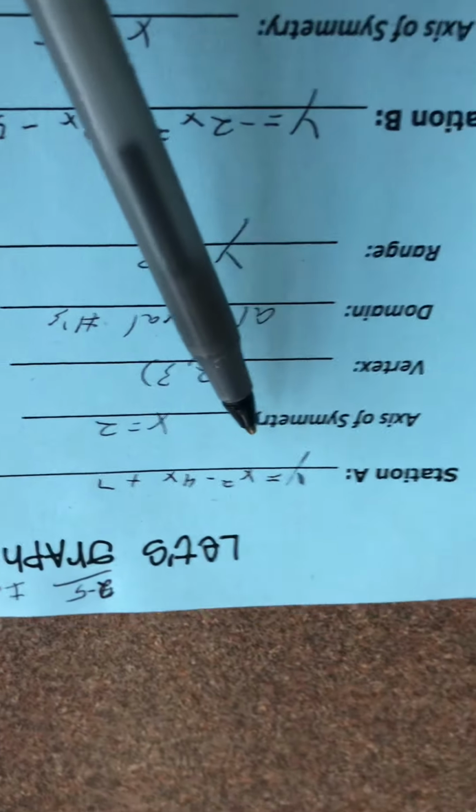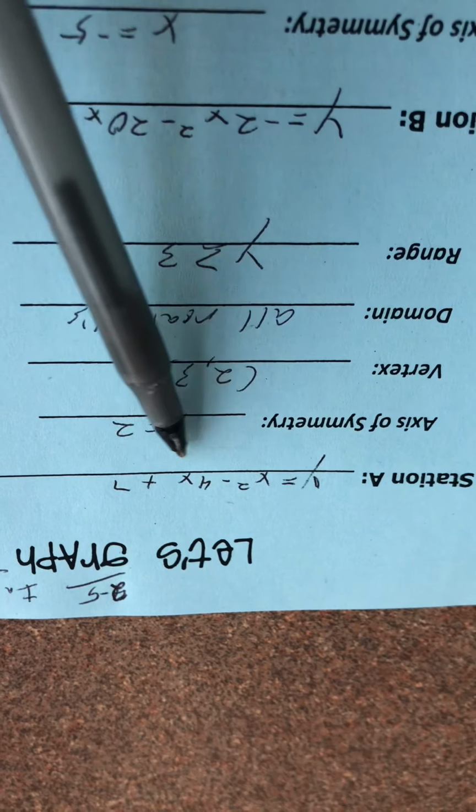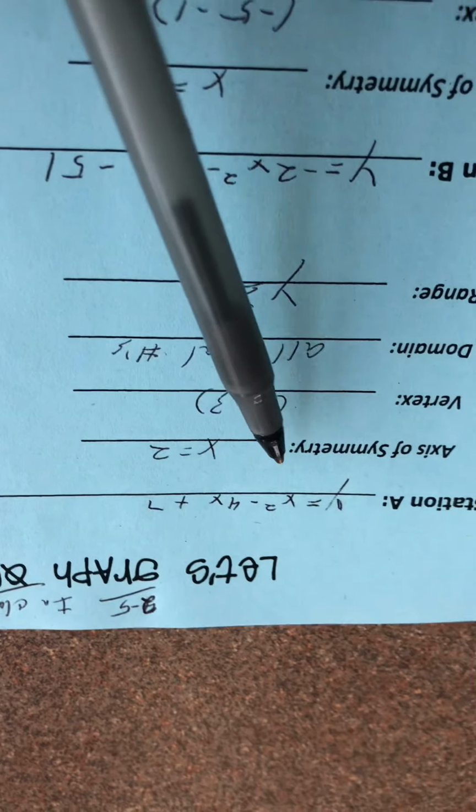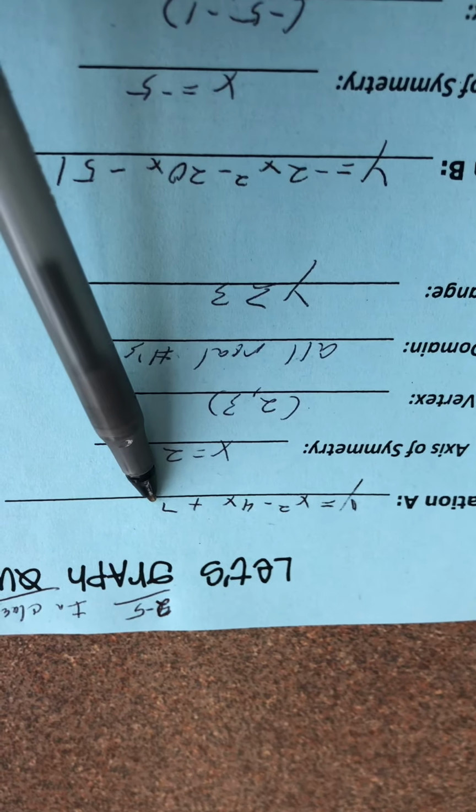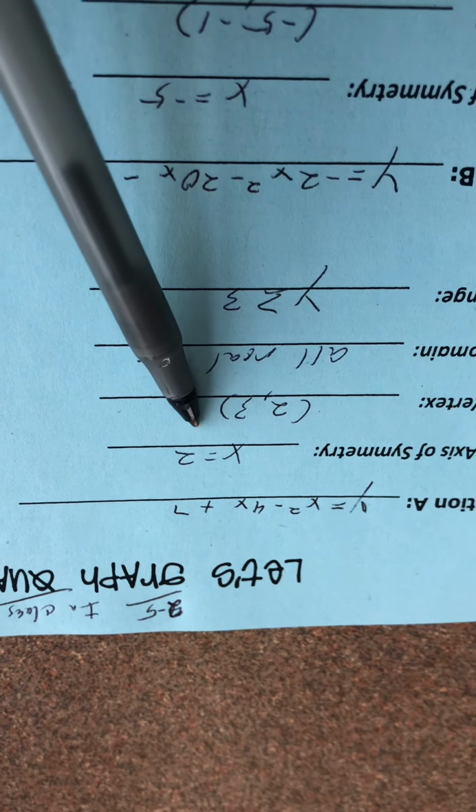I have here for you the problems in case you missed them, if you're online and you missed them, or if you're absent or whatever. So here's the problem, and then how I got the axis of symmetry right over here.